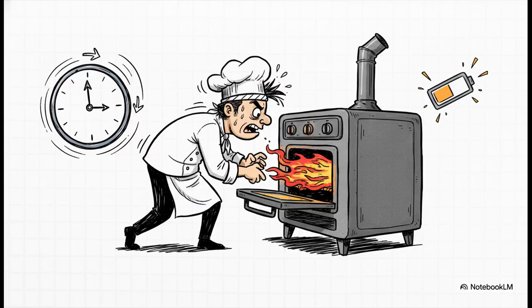Here's a great way to think about it. A polling CPU is like a really anxious chef who just can't stop opening the oven door to check on the bread. Every time they do it, heat escapes, it's a huge waste of energy, and by being so distracted, they might actually miss that perfect golden brown moment. It is just not an efficient way to run a kitchen or a processor.